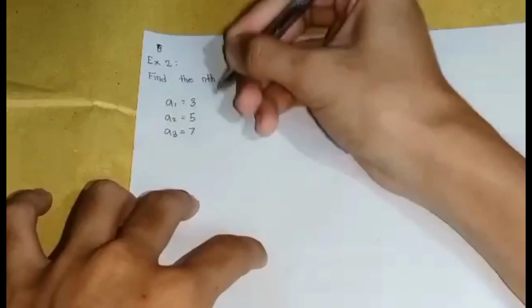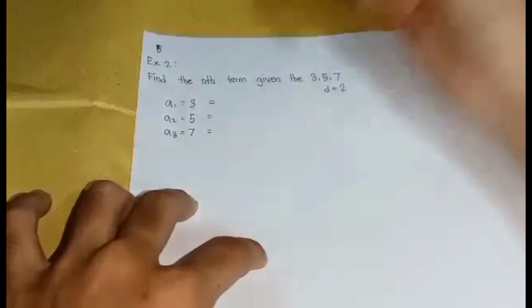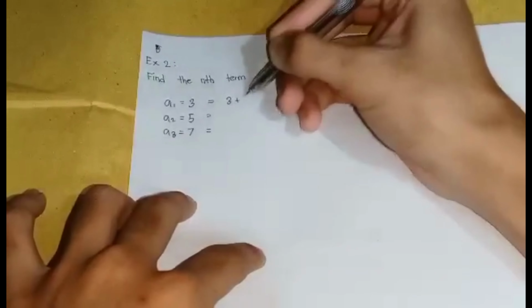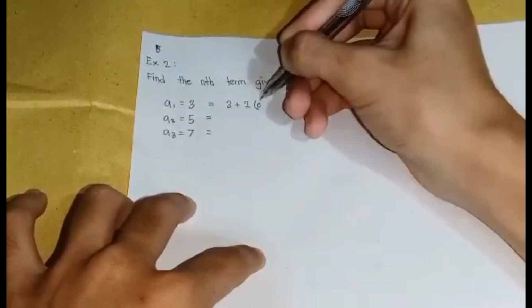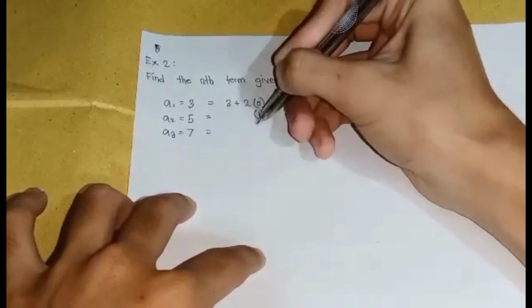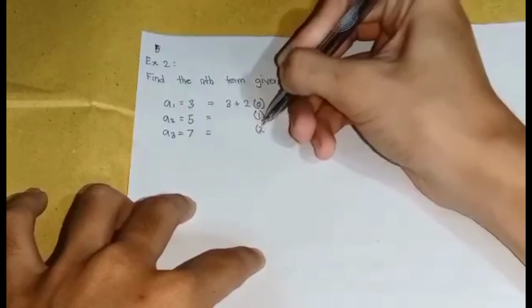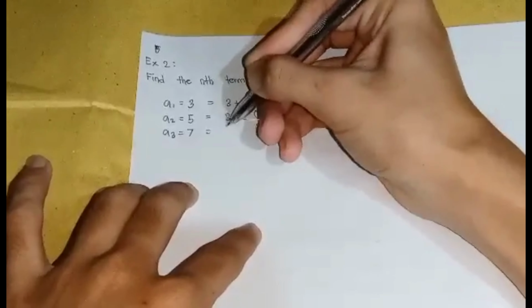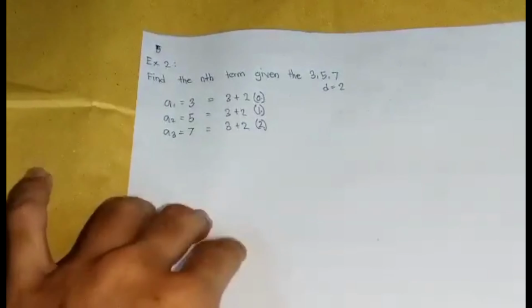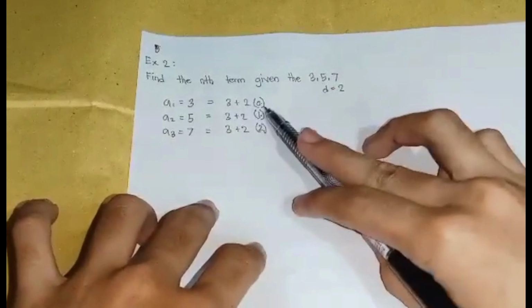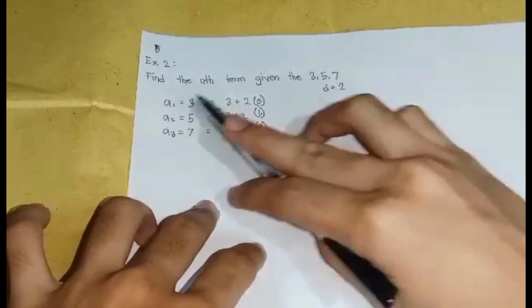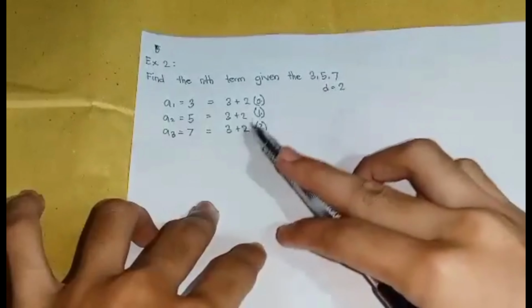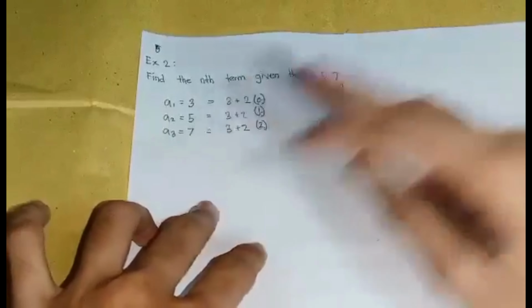Difference is 2. Gamitin ulit natin. Ilagay natin ang a sub 1 plus common difference is 2, quantity 0. Umpisa tayo sa 0 hanggang sa 2. 0, 1, 2. And 3 plus 2, 3 plus 2. So, 2 times 0 is 0 plus 3 is 3. 2 times 1, 2 plus 3, 5. 2 times 2, 4 plus 3, 7. Ayan.